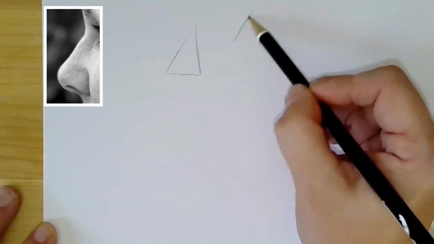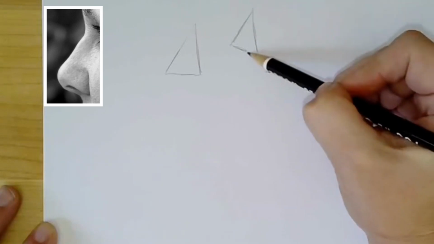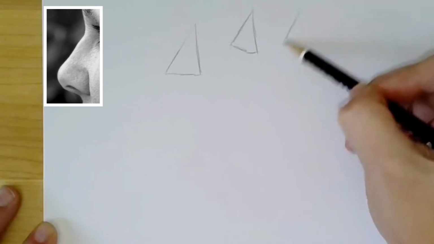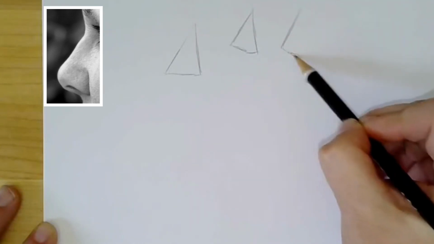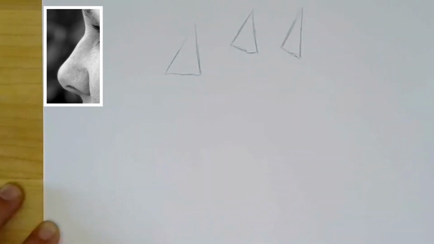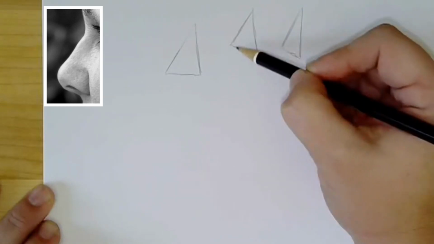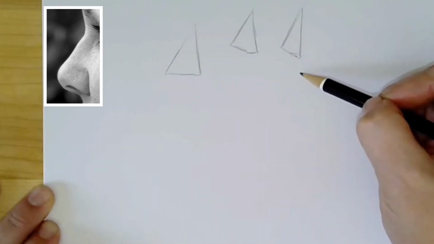Maybe our person, their angle of their nose comes this way. Maybe the angle of our person is this way and it comes directly below. So it's going to be a triangle, but it's not going to have equal sides. So these sides are going to be slightly different, and this angle at the bottom could be very different.